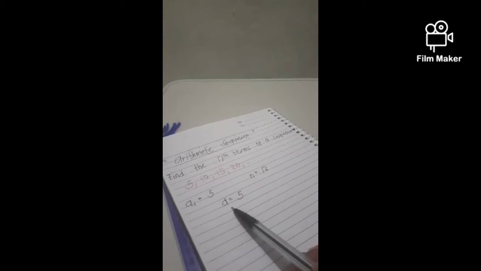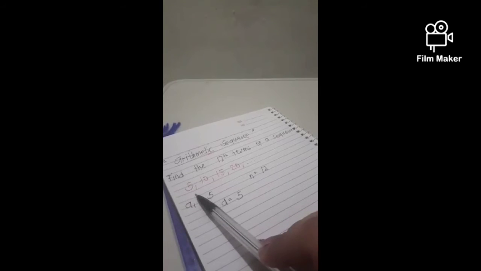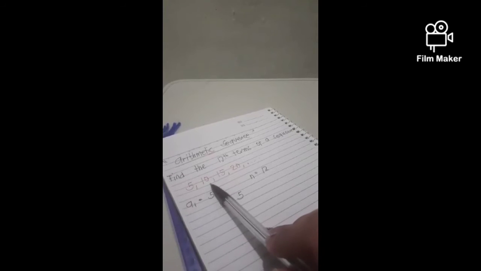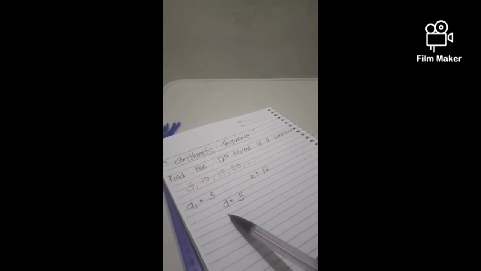Ang ating common difference ay 5, kasi 5 itong ating first term at ang ating second term ay ipagmaminus lang natin. So, 10 minus 5 equals 5. 15 minus 10 is 5. 20 minus 15 is equal to 5. So, ang ating common difference ay 5.